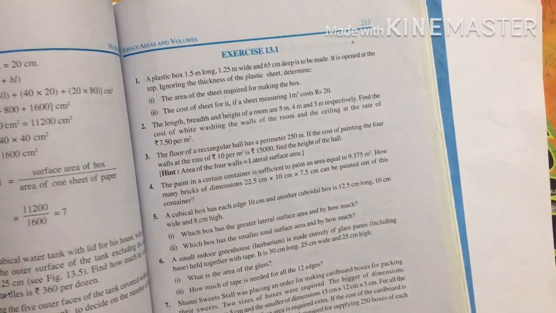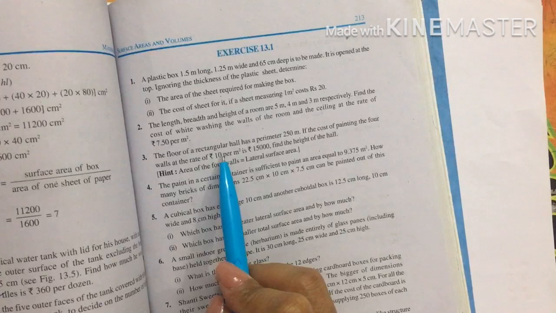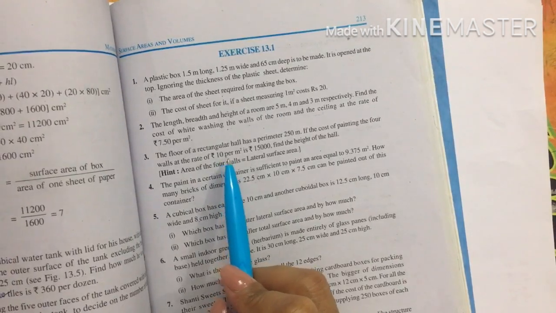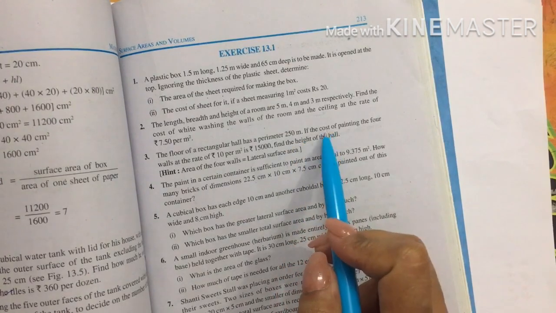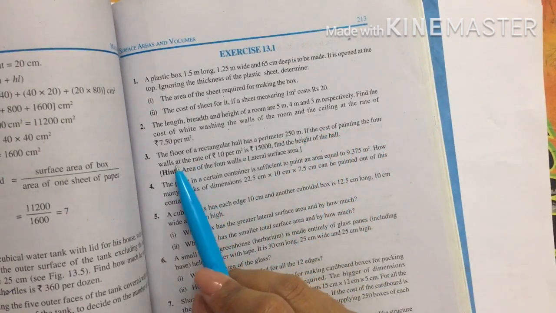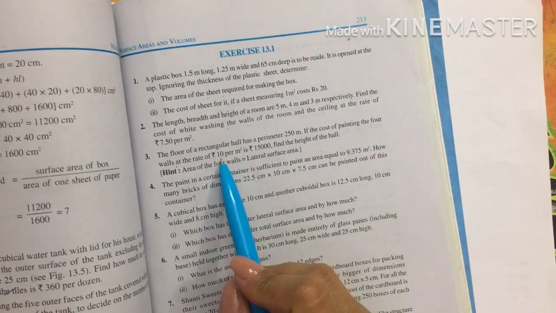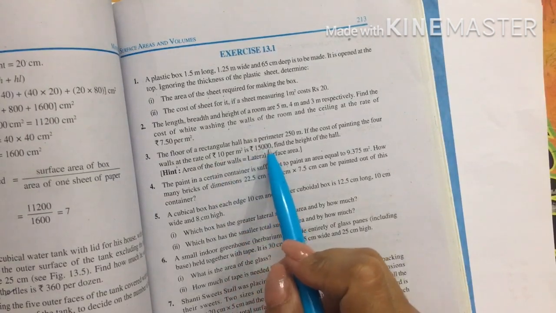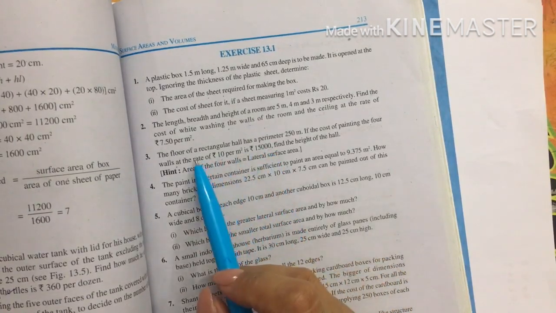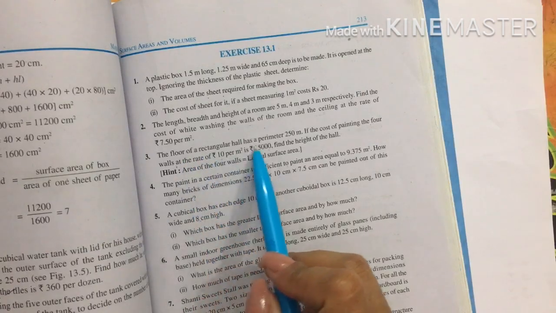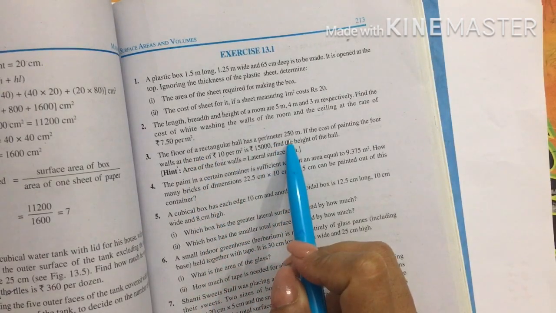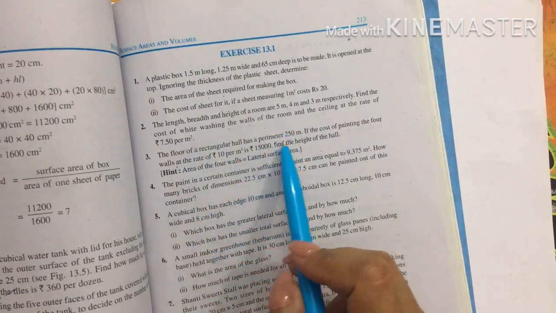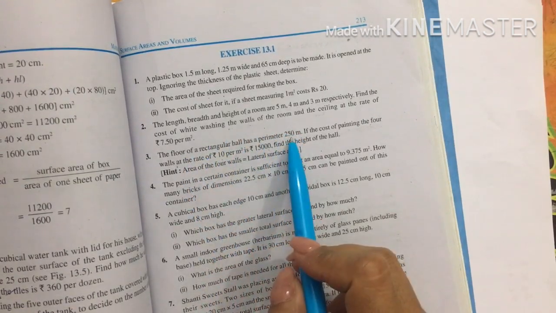Question number 3. The floor of a rectangular hall has perimeter 250 meters. The cost of painting the 4 walls at the rate of 10 rupees per meter square is 15,000. So what you've been given is the perimeter of the floor. You've not been given the dimensions directly. You have directly been given the perimeter of the floor.